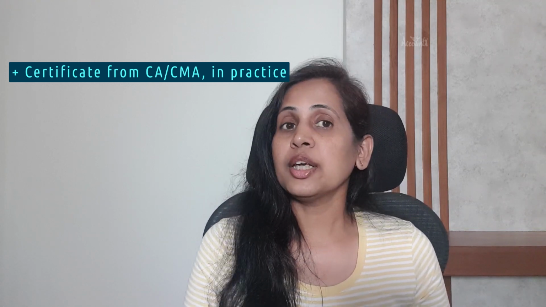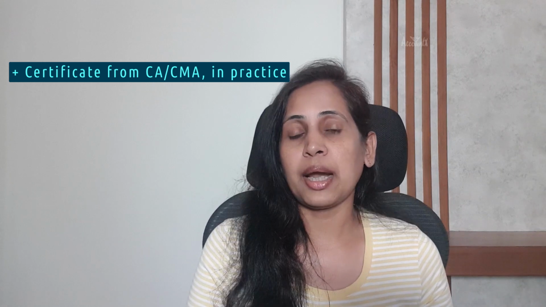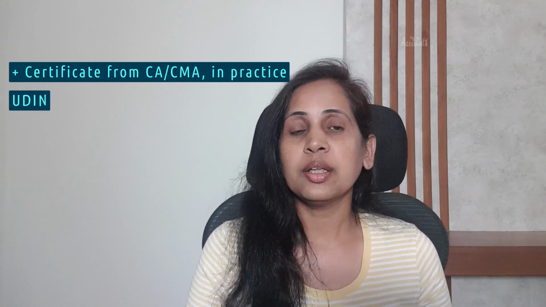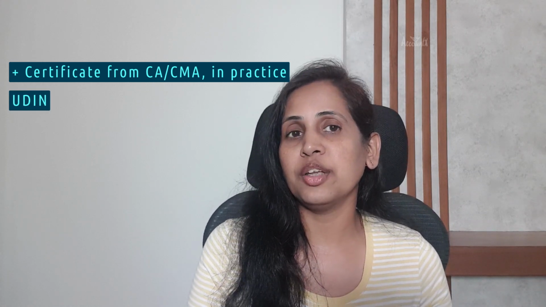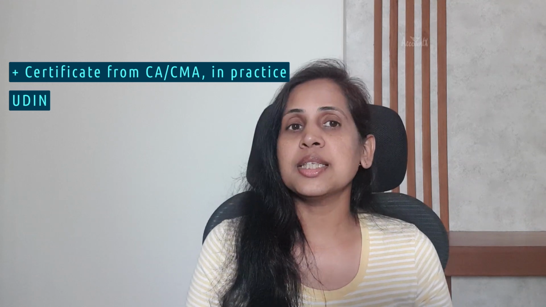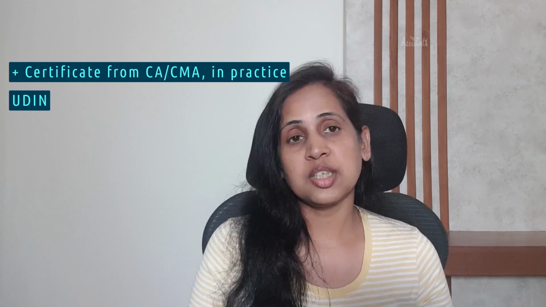Now this certificate issued by CA or CMA in practice should have UDIN, that is Unique Document Identification Number. It is an 18-digit system generated number. If the certificate has UDIN, then you can check the authenticity of this certificate online.